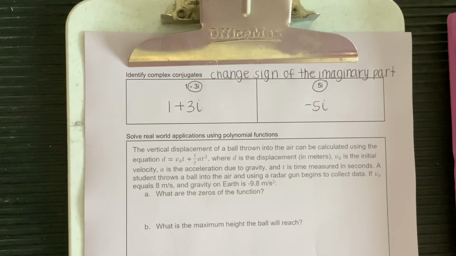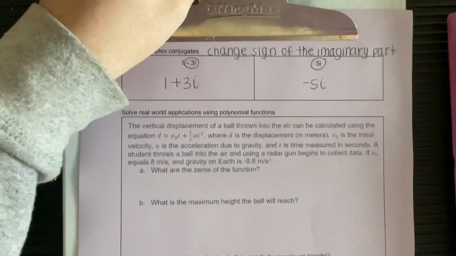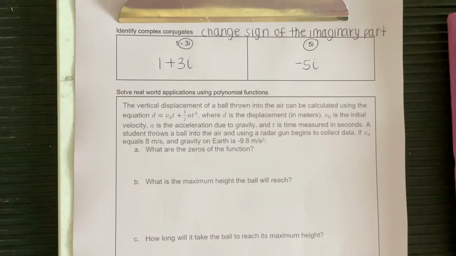All right, next part, solving real-world applications of polynomials. As soon as y'all see word problems, you run away like they're the worst things ever. A lot of times, it gives you the majority of the information. It's just, can you plug it in and solve?